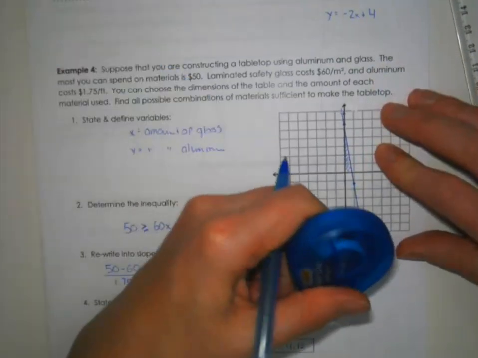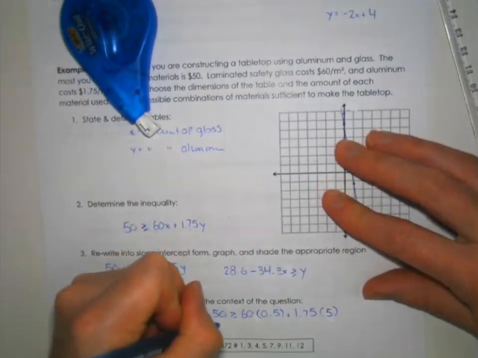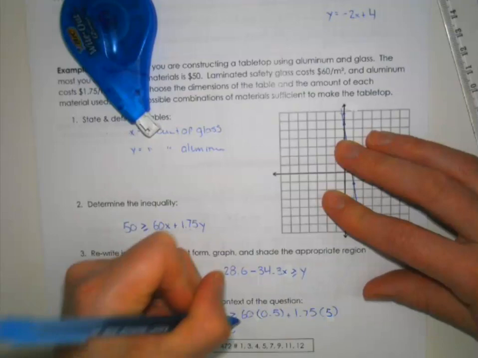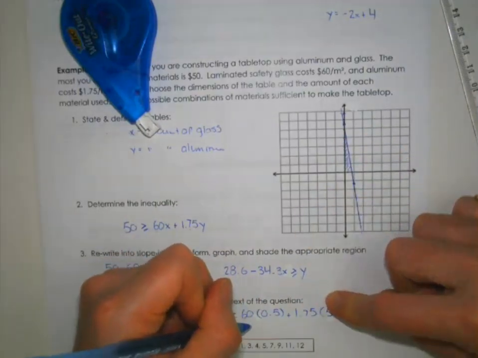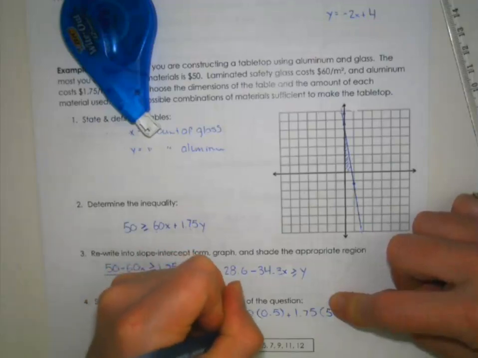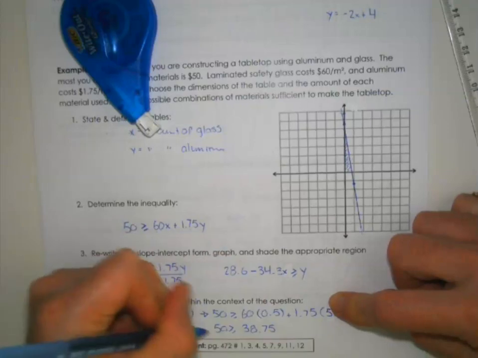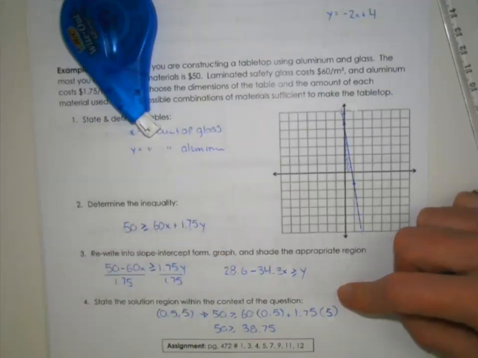And again, I have put in a variable there when I meant to put in a number. Okay, so that would be 50 is greater than or equal to 60 times 0.5 is 30, 1.75 times 5 is 8.75, so we have 38.75, and so we see it's true, 50 is greater than 38.75.